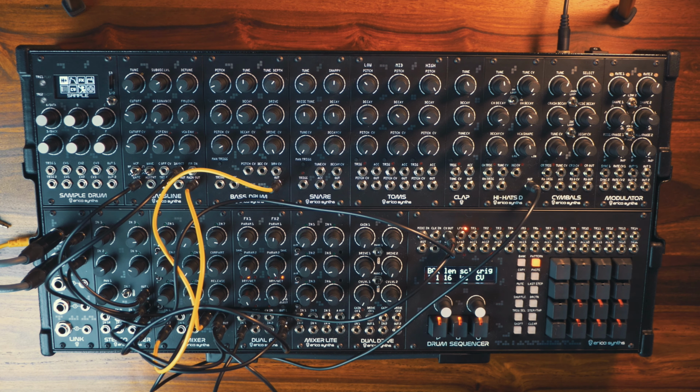As you can see, it's a quick and powerful way of coming up with those sequenced riffs and patterns.